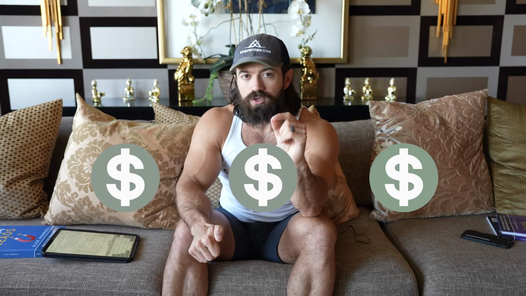If you figure out what all those hidden costs are, you can eliminate them and then be able to charge significantly more for your solution later compared to the other people who charge for it and still include those hidden costs. So I'll give you an example.